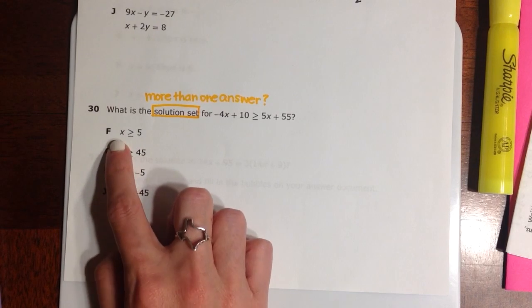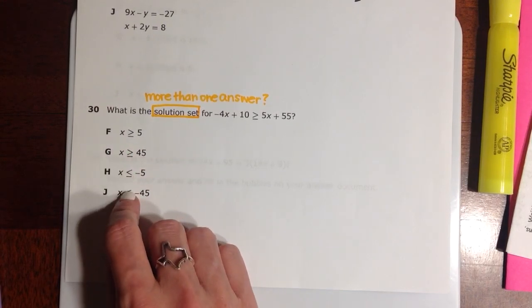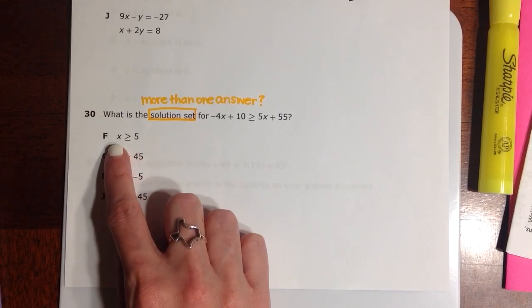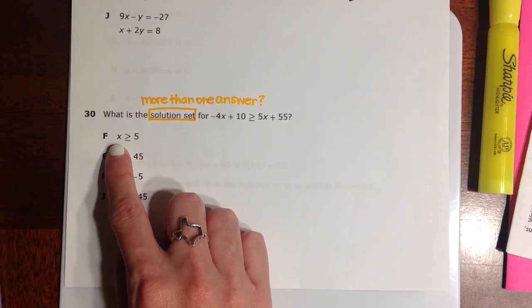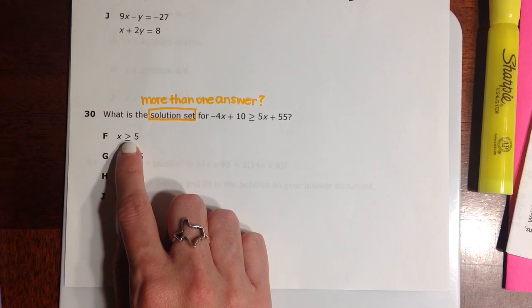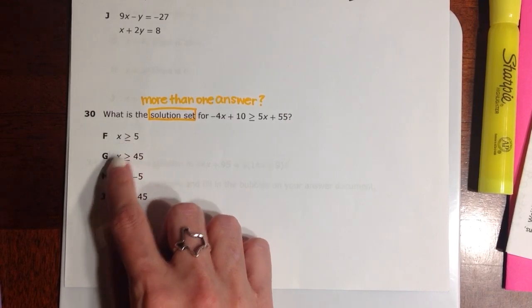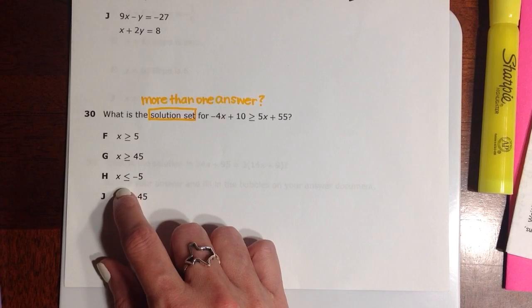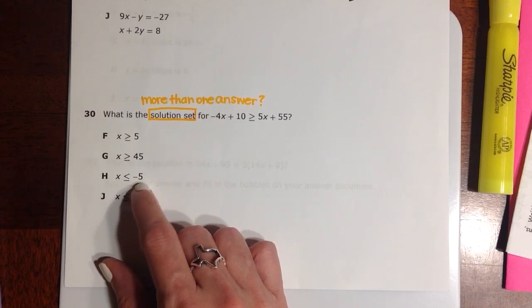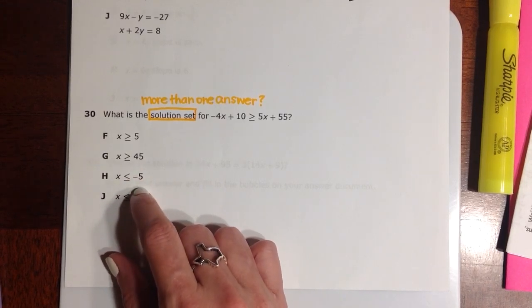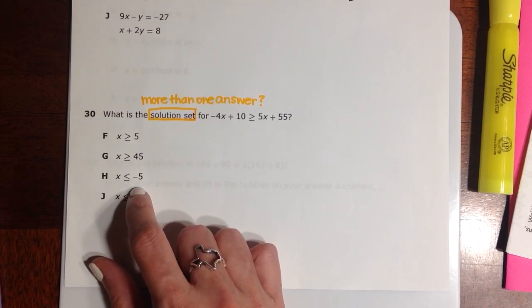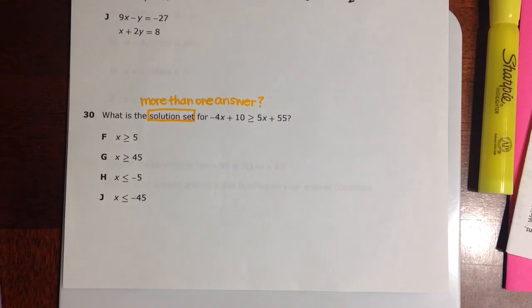Here's another clue. If you look at your answer choices, what letter are they all solved for? They are all solved for x, and they are telling you for F that your answers, plural, more than one, for x could be any number that starts at 5 and is bigger. In G, it could be any number that starts at 45 and gets bigger because greater than or equal to. H, x is less than or equal to -5, which means any number that starts at -5 and goes left of -5 on the number line, getting smaller, could be an answer to this inequality.